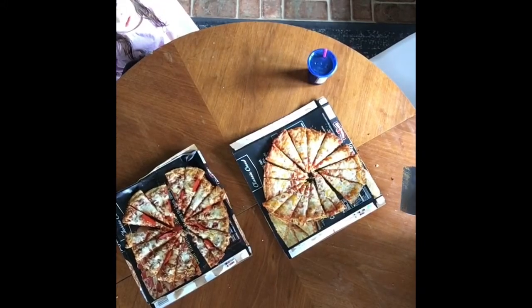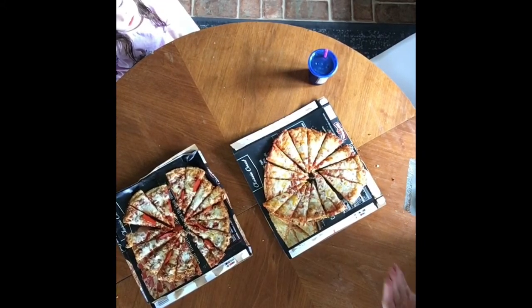Now we're going to eat them and see what fraction we have left over when we're all finished. Are you ready to have lunch?